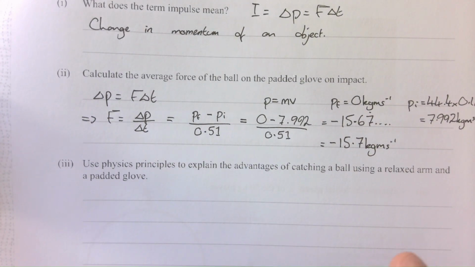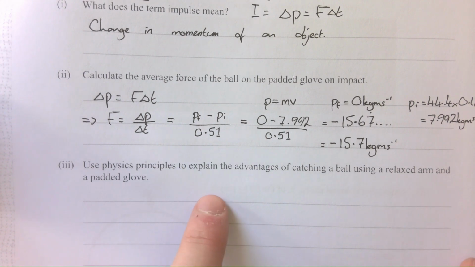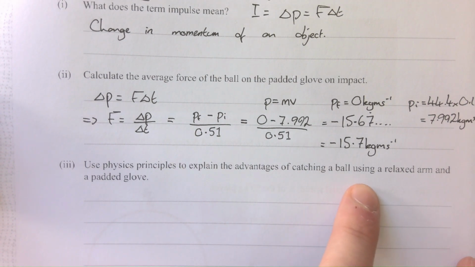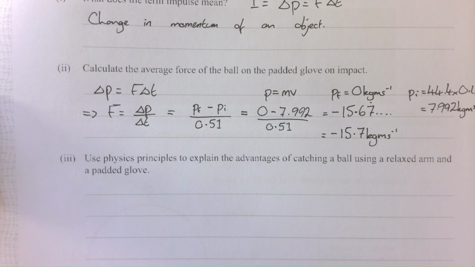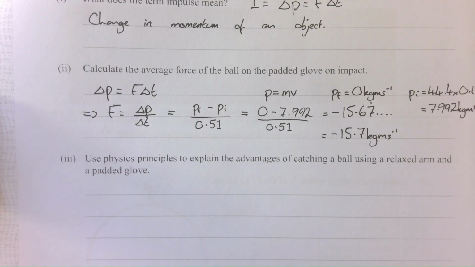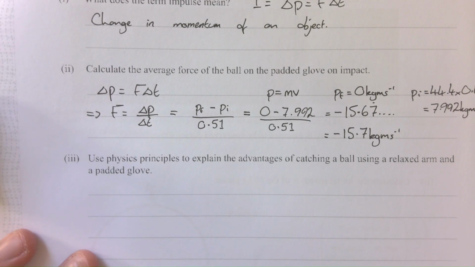Now, we are asked to explain, using physics principles, what the advantages of catching a ball using a relaxed arm and a padded glove are. Now, this is where you can earn excellence. You have to do the previous sections correctly as well. But we'll have a go at part 3 now, because this is one of those really typical written explanations that come up all the time. So we'll go through it quickly.